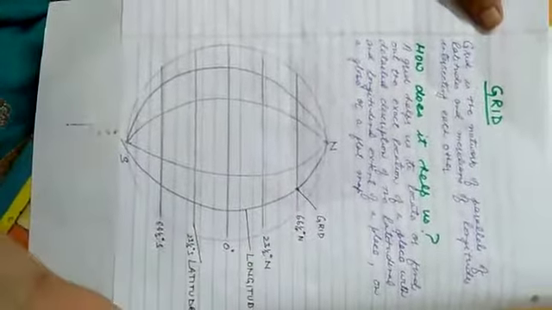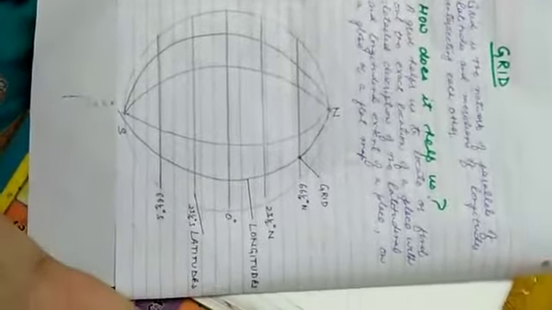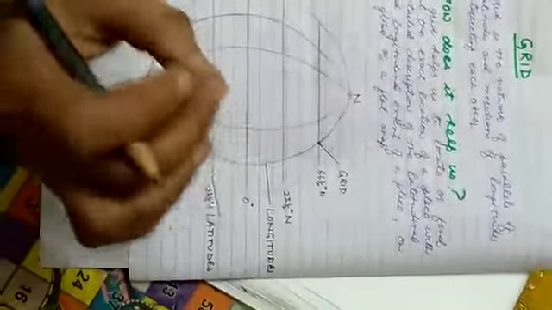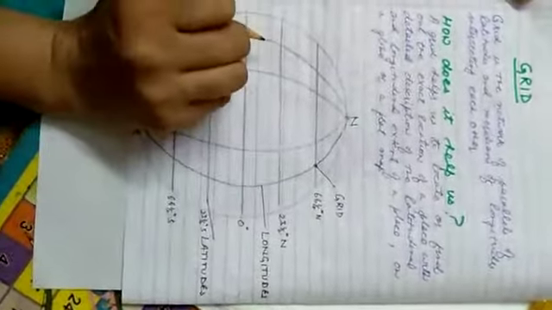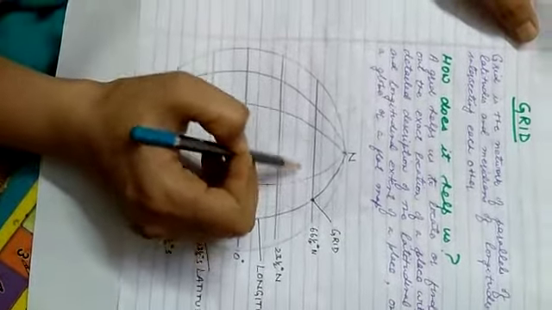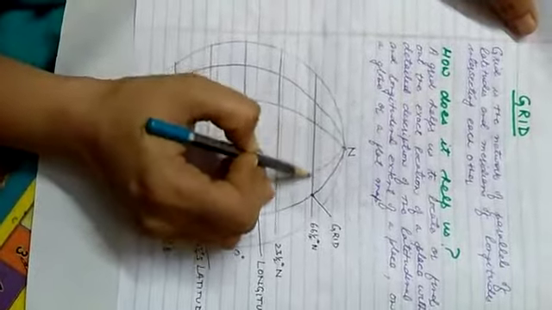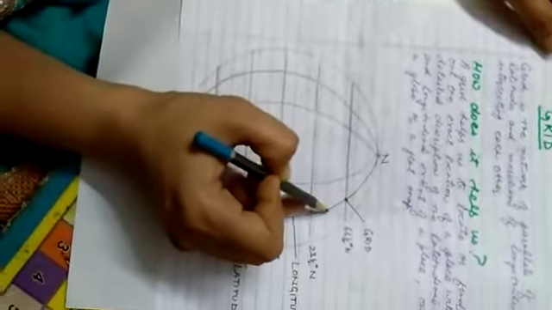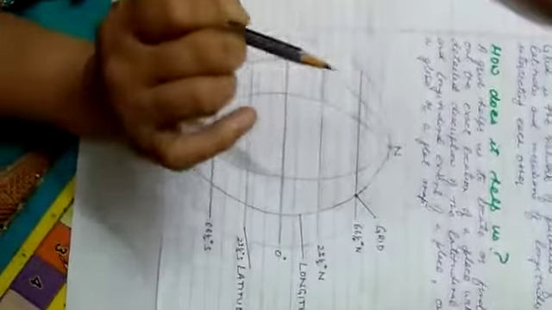Why do we need a grid? What is the need of the grid? Grid helps us to locate or find out the exact location of a place. For grid, we need to know the latitudinal degree and also the longitudinal degree of that place.